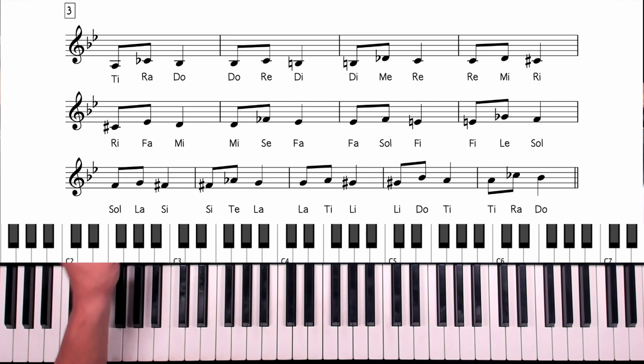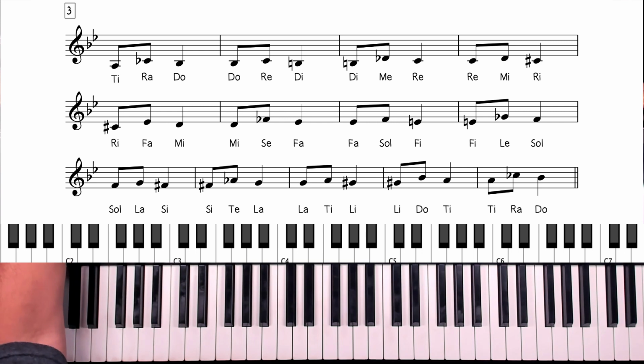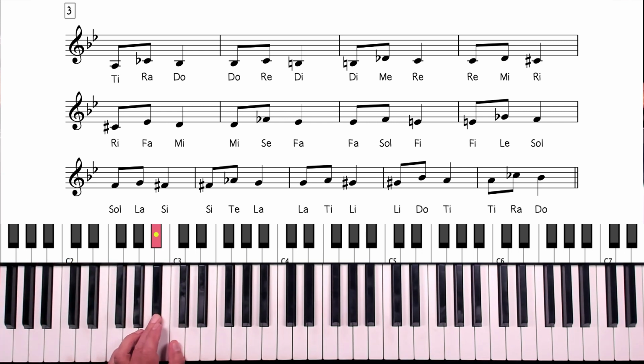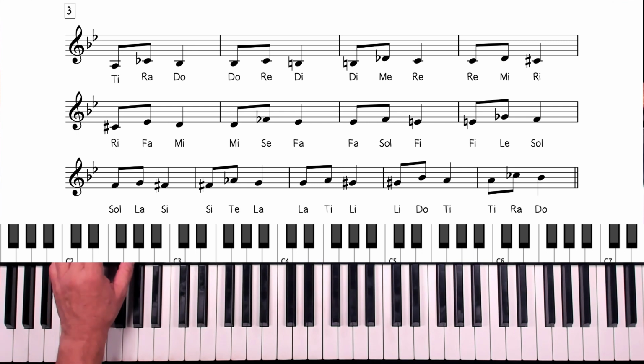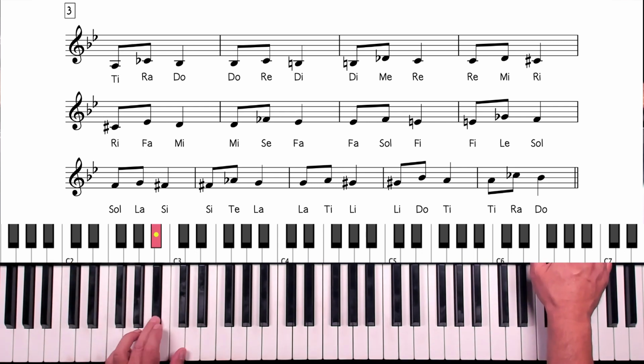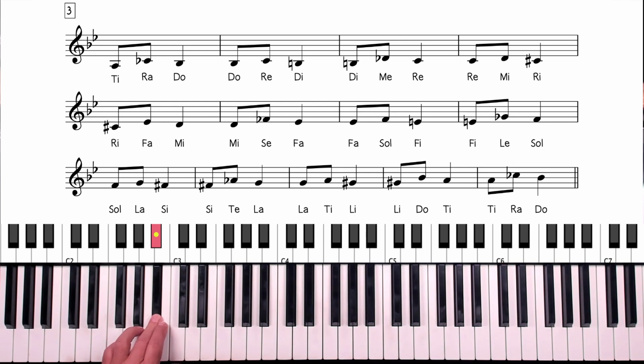But one moment, let me boost my piano again. Okay, it should be fine. So then we have two approach notes, ascending. If my target note is B flat, Do, my approach note is going to be Ti, Ra, Do. So I have two chromatic notes, chromatic ascending and chromatic descending.